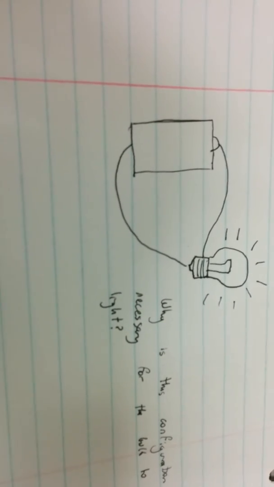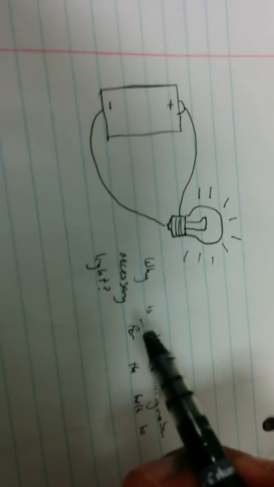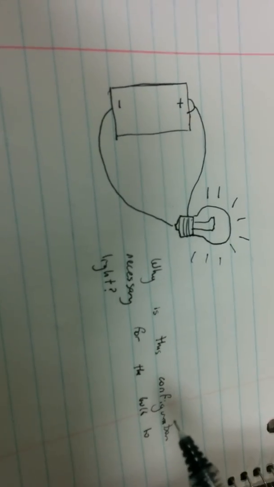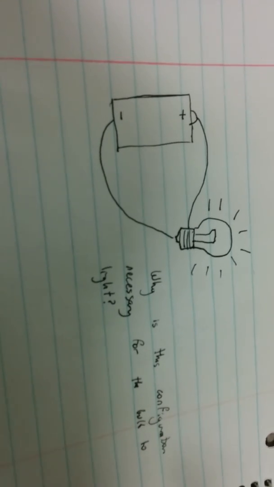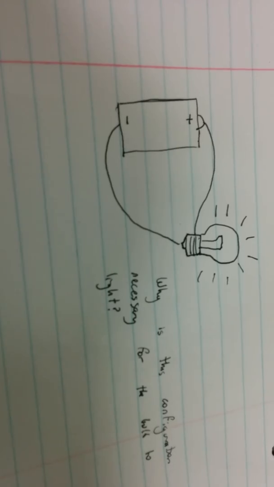Here's a diagram of a very simple circuit. Here's a battery. We have the positive end over here and the negative end over here. And it's attached to a light bulb with two wires, one going here and one going on the bottom of the light bulb. So my question to you is, why is this configuration necessary for the light bulb to light? I encourage you to pause this video and try to answer that on your own.